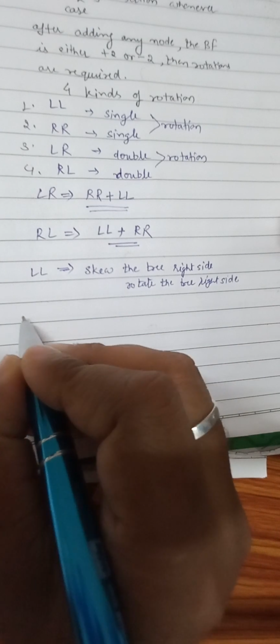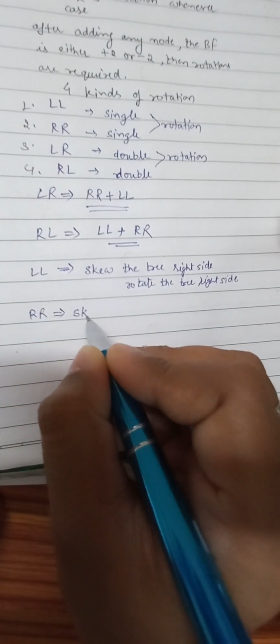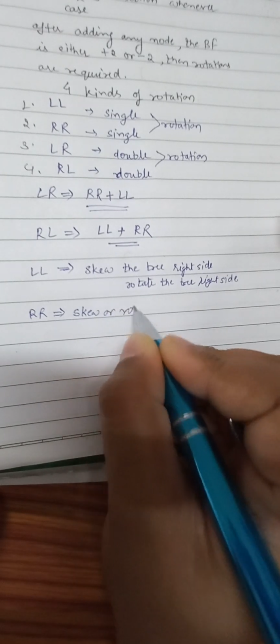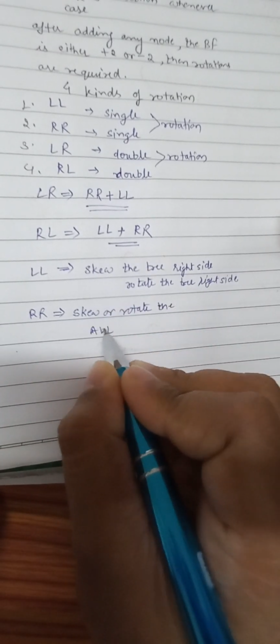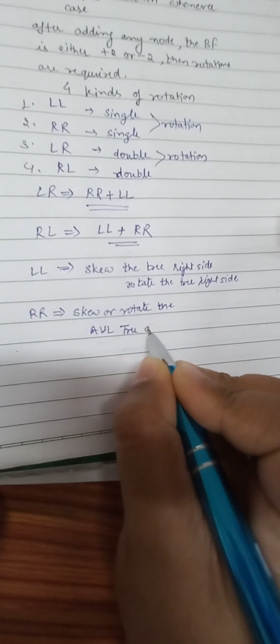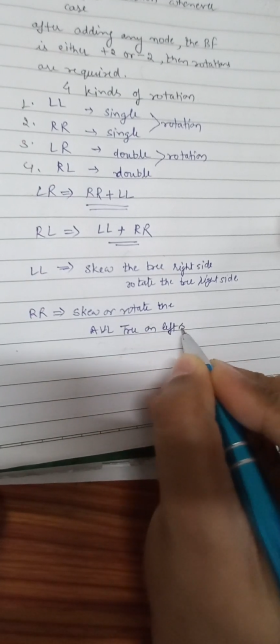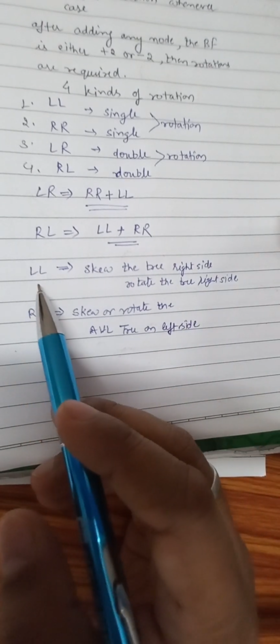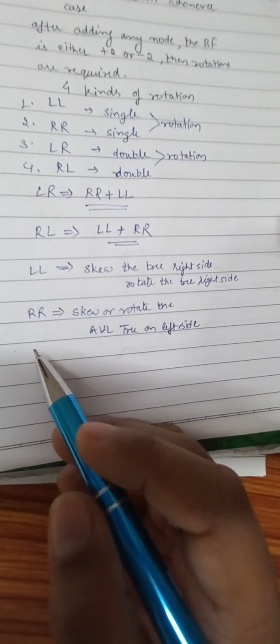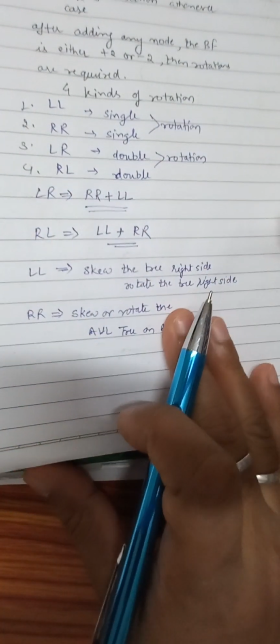In the similar way, if the rotation is RR, then we skew, or we can say rotate, the AVL tree to the left side. That is important. LL rotation means we skew the tree on the right-hand side, while RR rotation means we skew the tree on the left-hand side. This is right-hand side, this is left-hand side.